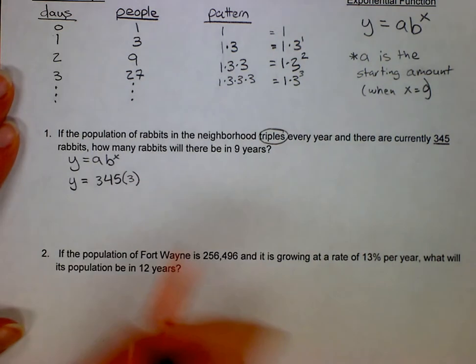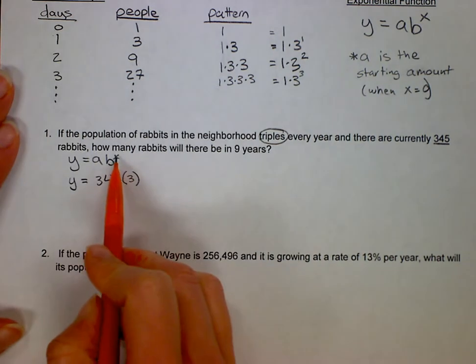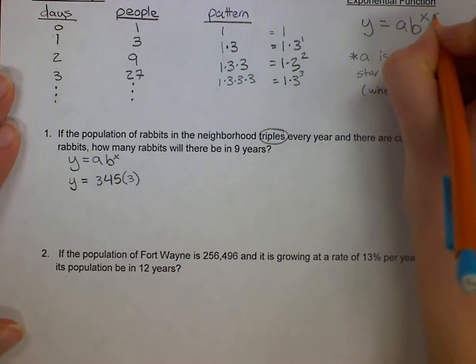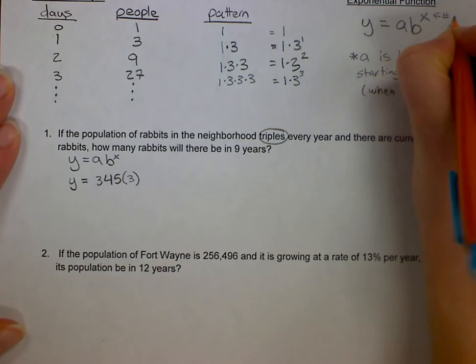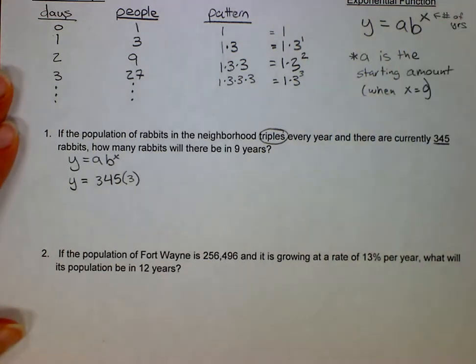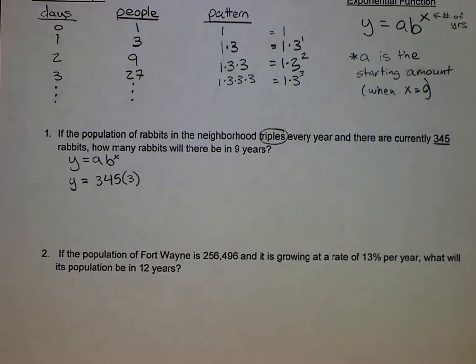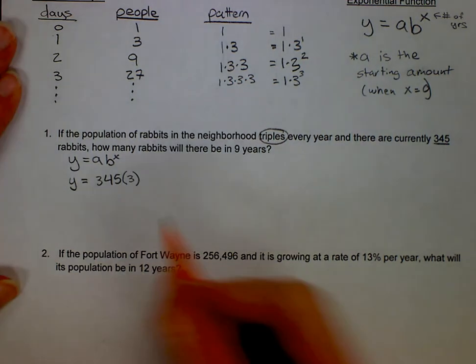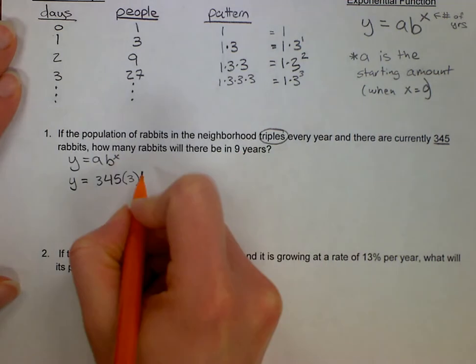And then the x will represent number of years. So x will represent number of years or number of days. I guess normally we'll see number of years in Algebra 1. If I said days, it could be days or years. We'll see both. So the number of years that we want to find it in is 9.